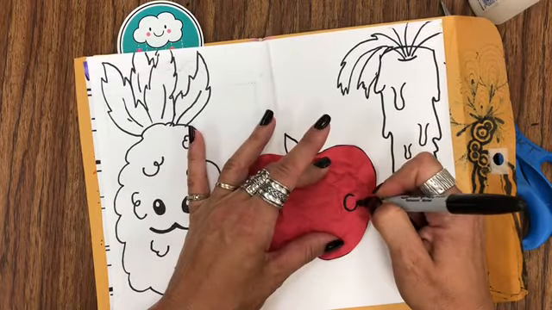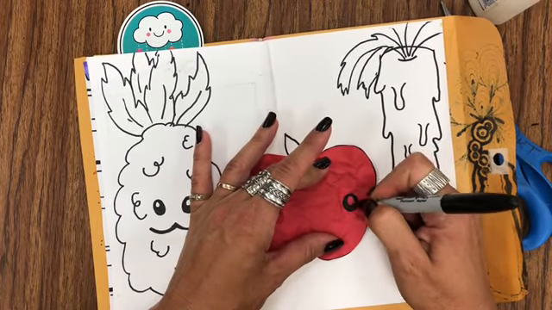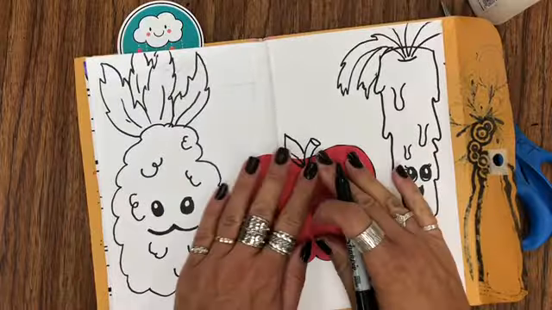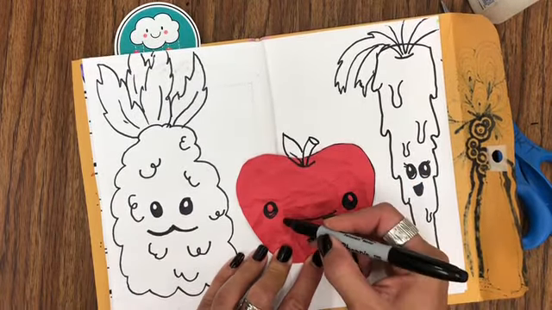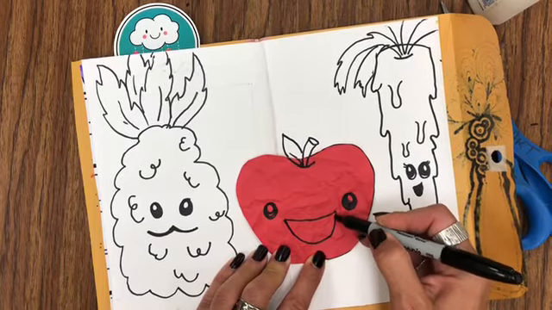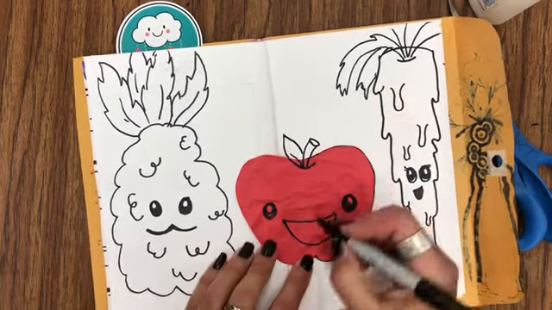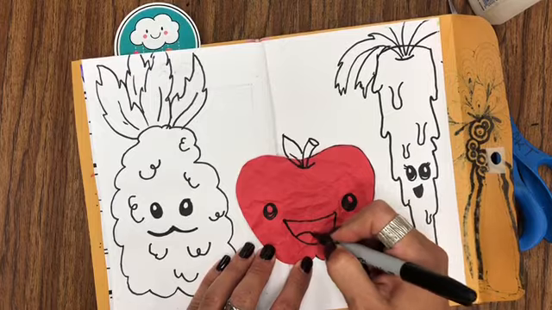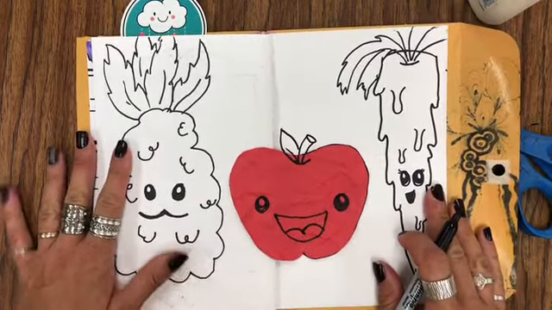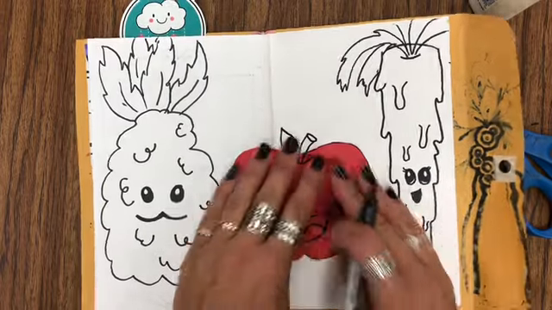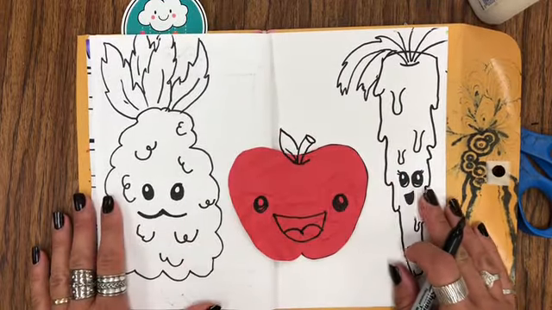You get to add whatever kind of eyes you like. He's going to have a big old happy face. All right. Once we get our characters drawn in and glued in, we're going to go ahead and add color to really bring them to life. Make sure we label our paper that says texture. I can't wait to see what you come up with.